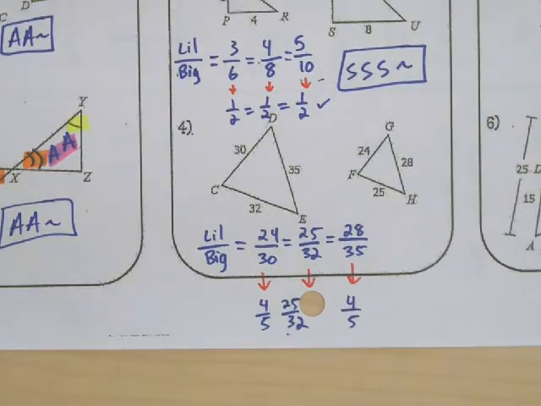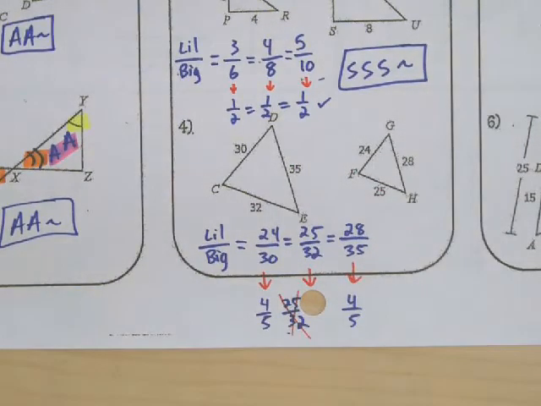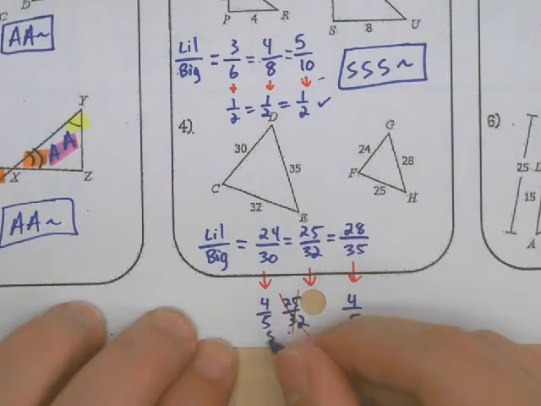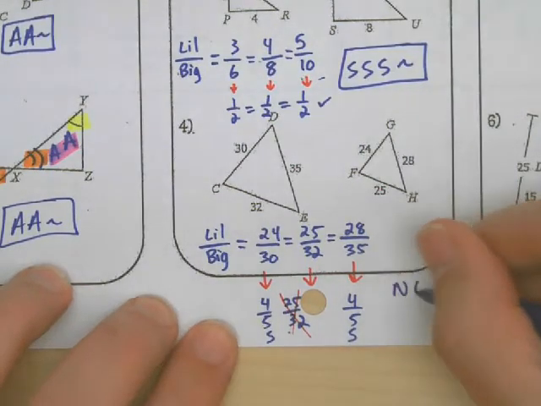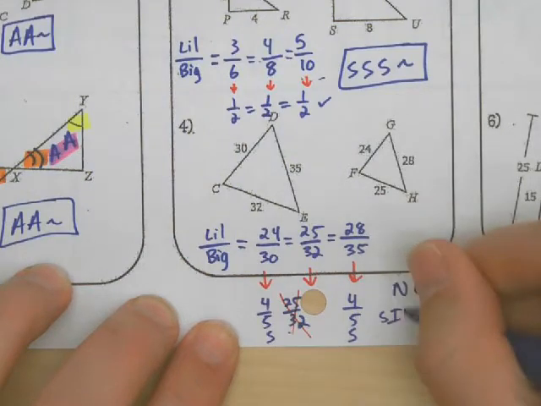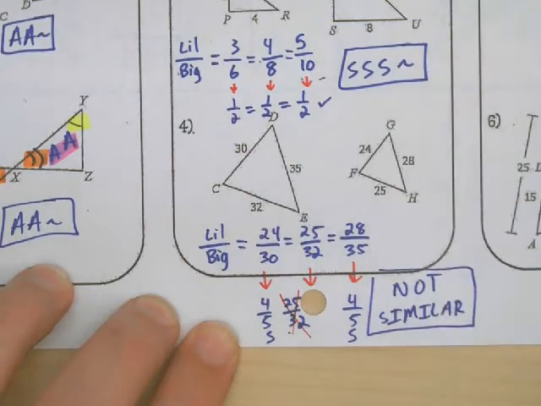But since 25 over 32 does not reduce, it does not count as an S. Therefore, we only have two S's, which is not good enough. So these triangles are not similar.